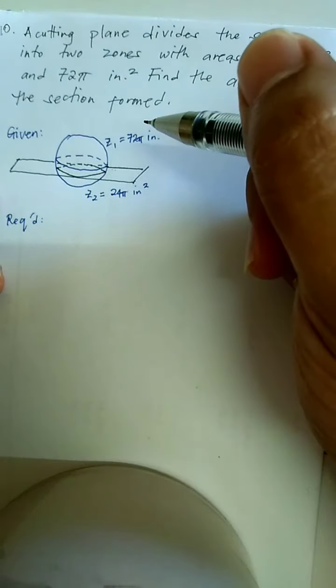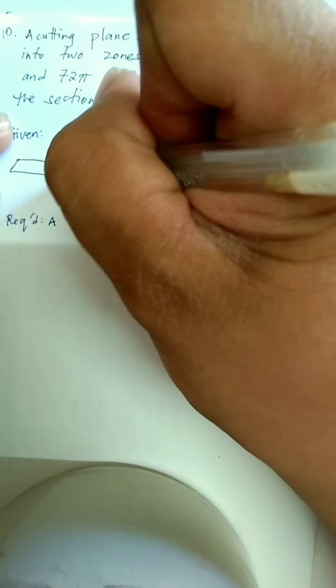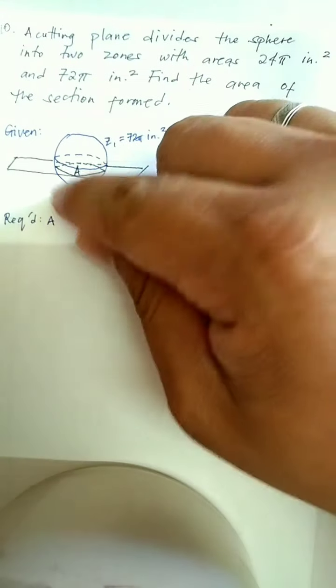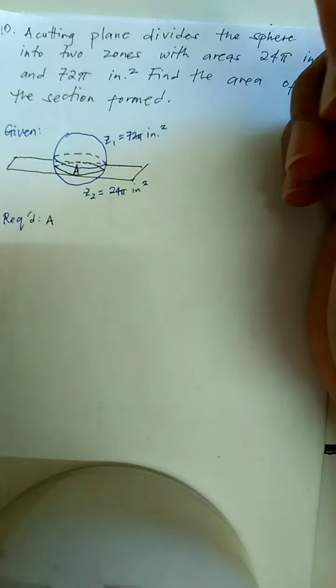Required is the area A. So let's locate that area. It's somewhere here. It's the cross section. That's the area of the cross section that is formed.